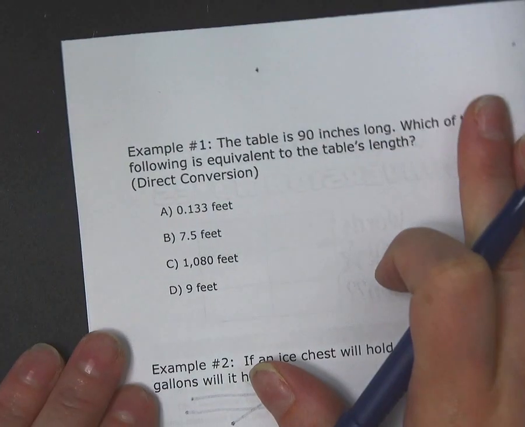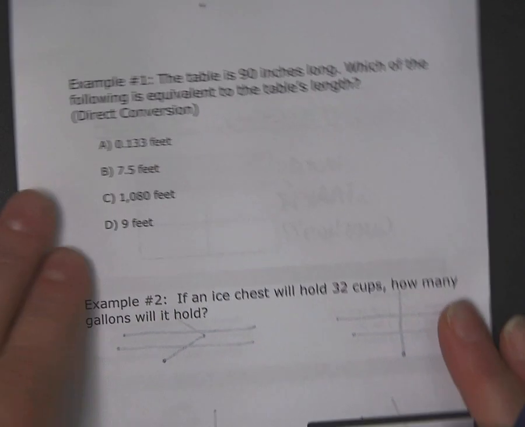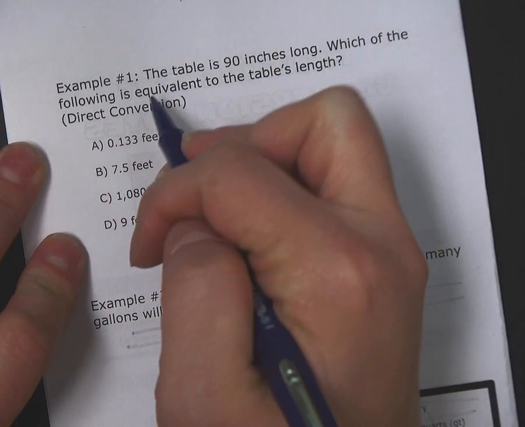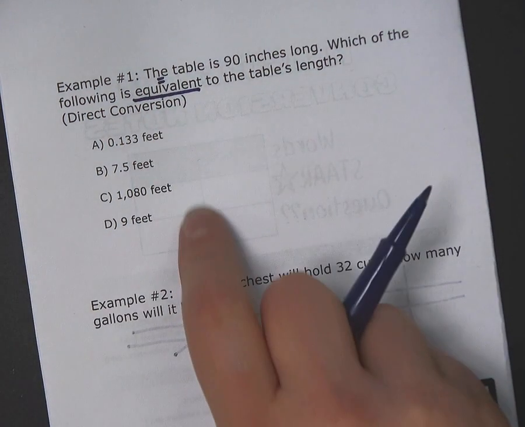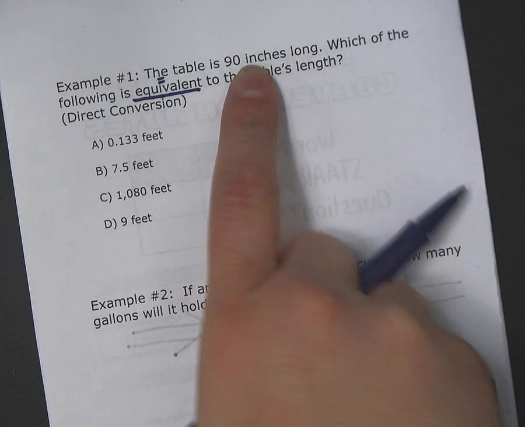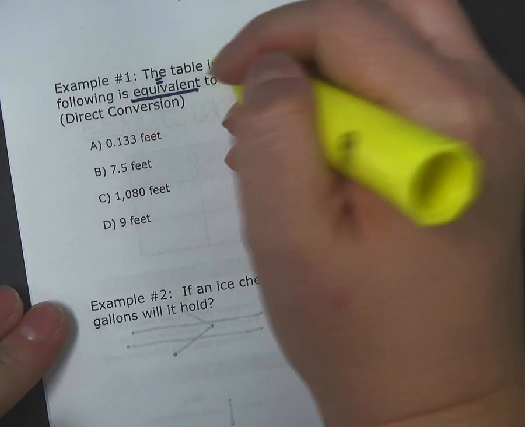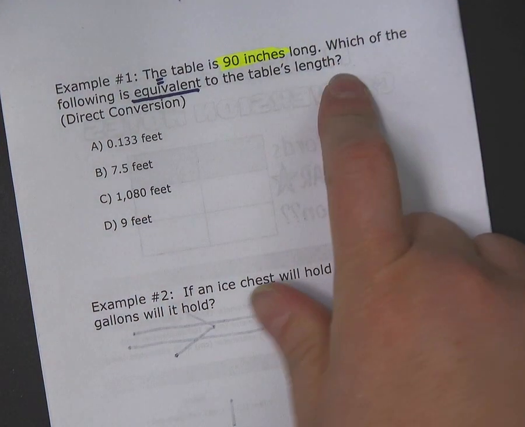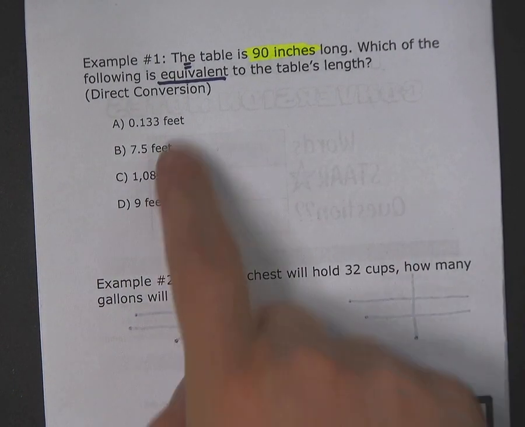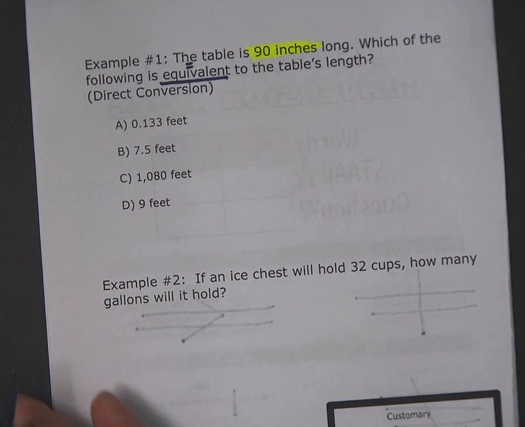Example number 1 says the table is 90 inches long. Which of the following is equivalent to the table's length? At this point, we've learned that equivalent means equal. So they're asking which of these answer choices is equal to the table. The table they gave us is 90 inches. It doesn't tell us in the question what they want us to change it to, but the answer choices are all in feet. So I know that I am changing from inches to feet.